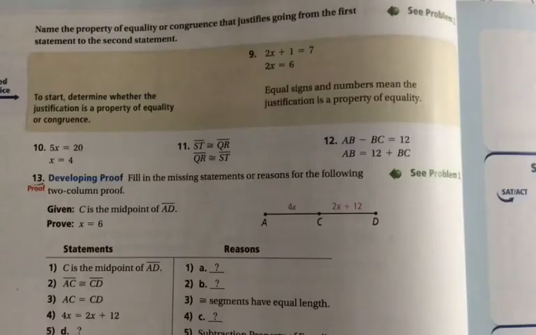Number 12, look at it closely. We have AB minus BC equals 12, and then it goes down here, and AB is still on the left side, equals 12, and now BC is on the right side. How do we move that BC over? You just added it over, right? So that's addition property. A flipping property? Nope, that doesn't exist.